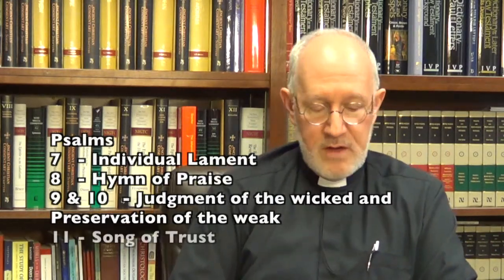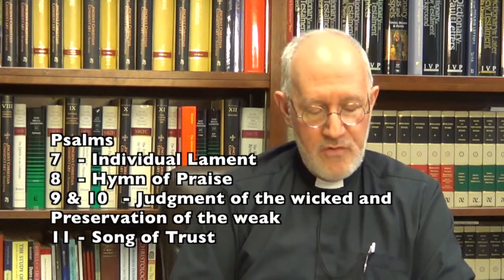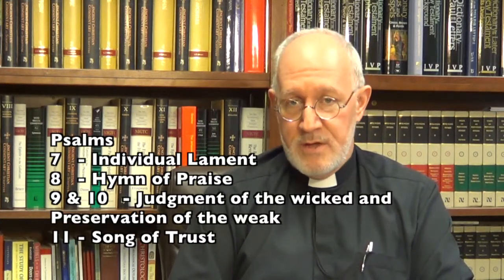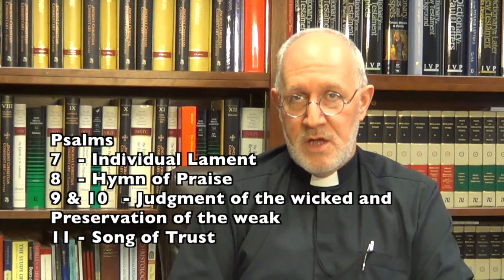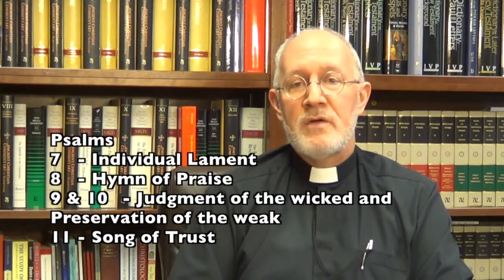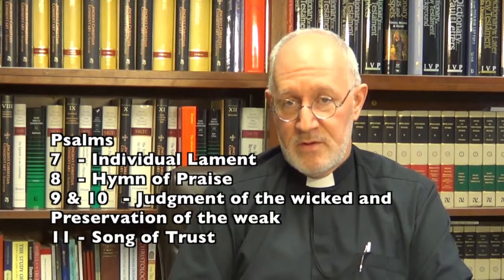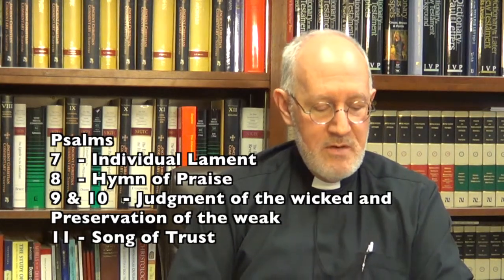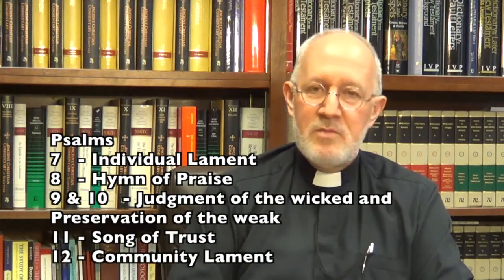In Psalm 11 we get a song of trust. It's used in the church at Ascension Day. So on Ascension Day we celebrate the inauguration of Jesus' reign in heaven, and we say we can trust in our King. Finally, in Psalm 12 we get a community lament.